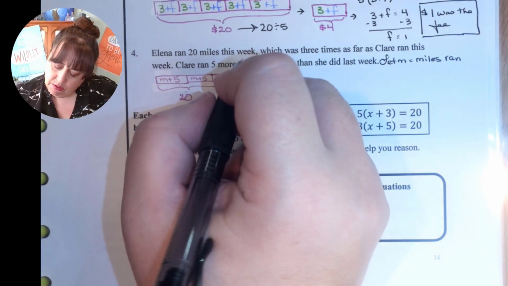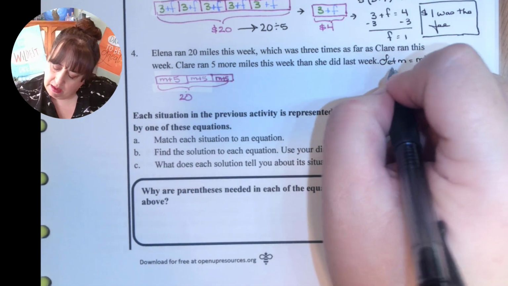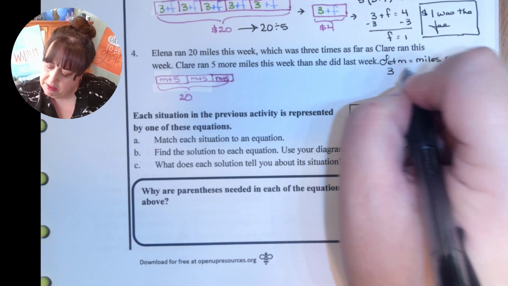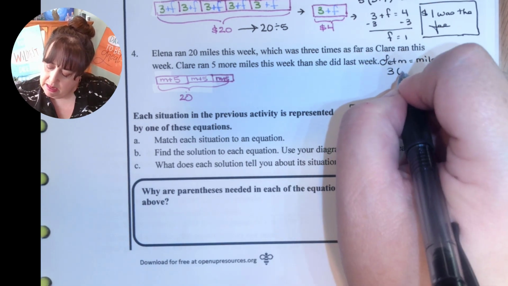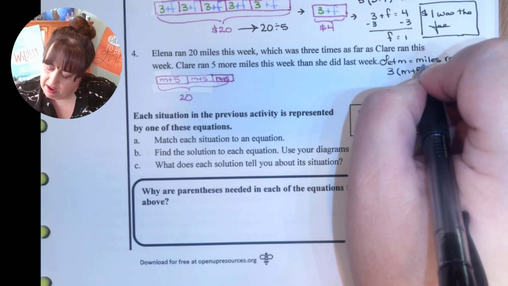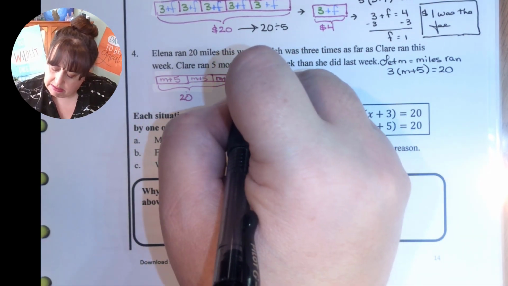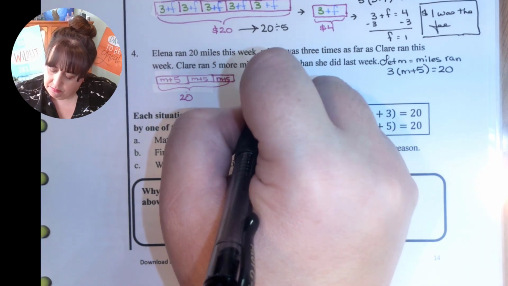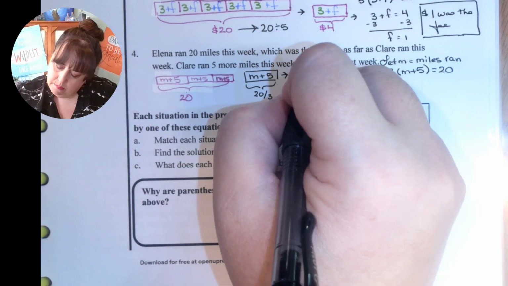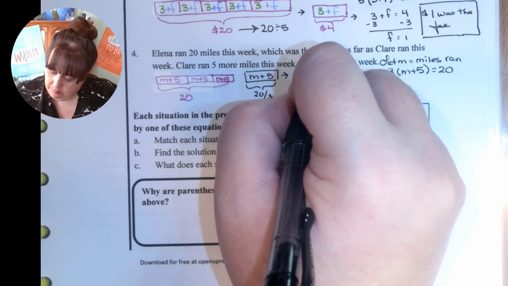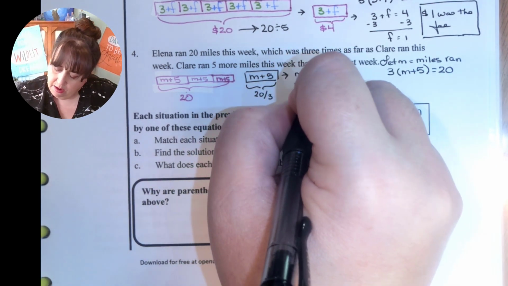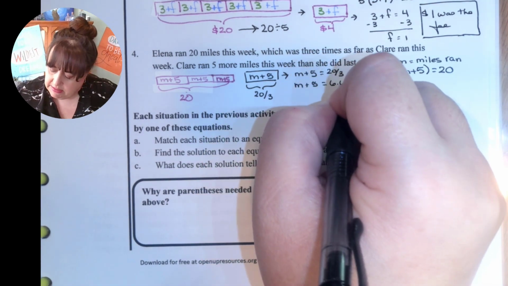So if we were to take this right here and change it into the form of the equation, it would be 3 times M plus 5 is equal to 20. So if I want to know what 1 box is, I know that 1 box, M plus 5, is equal to 20 thirds, which we know is 6.67.